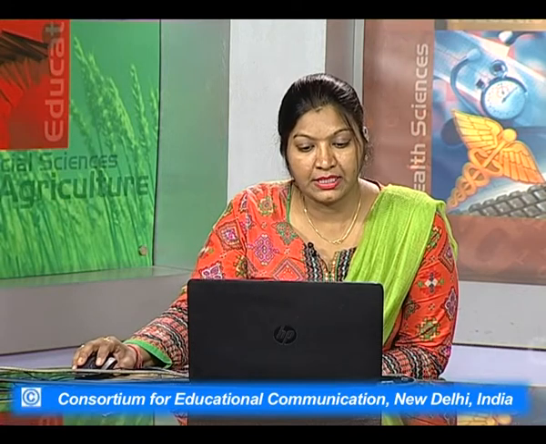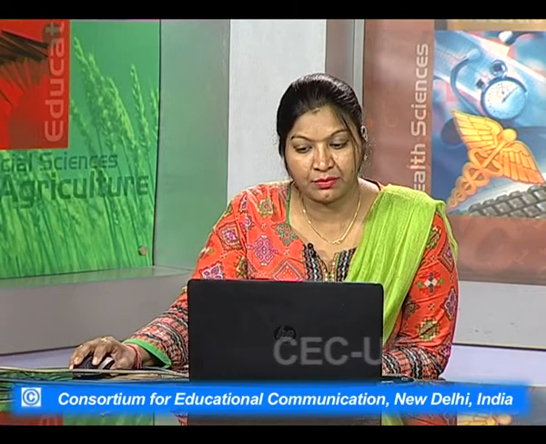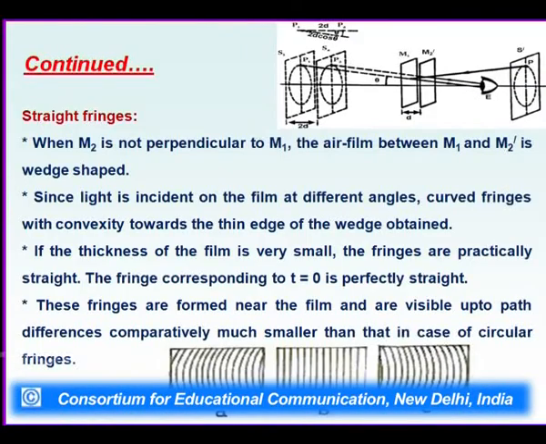These are the two plates P1 and P2, these are the two mirrors, and here S1 and S2 are two virtual sources we get from the single source. Next, we get the circular rings if the two mirrors are perpendicular to each other. We will discuss the straight fringes also.